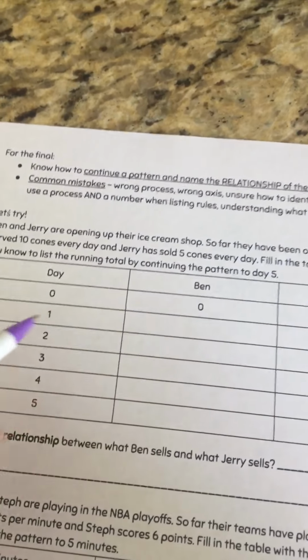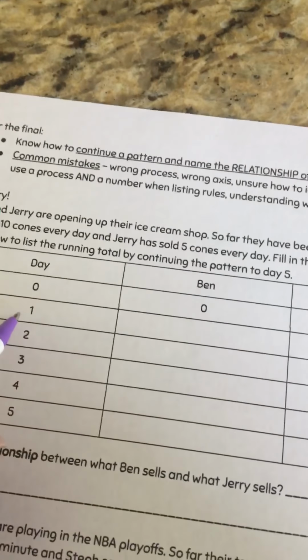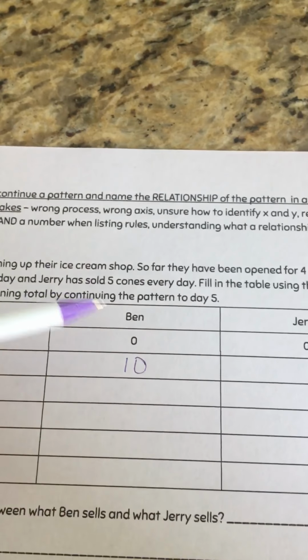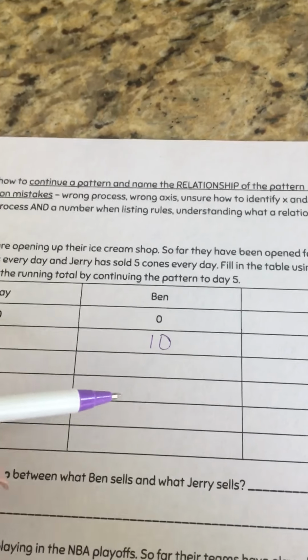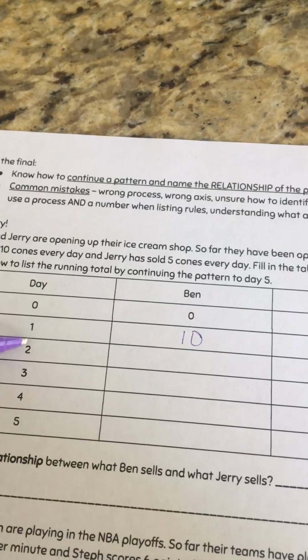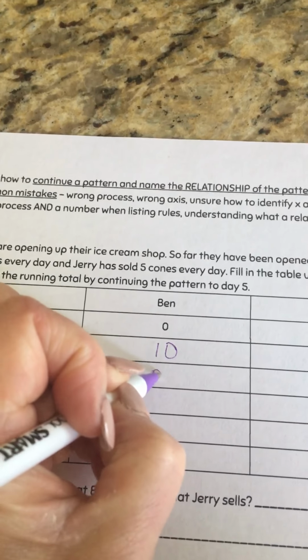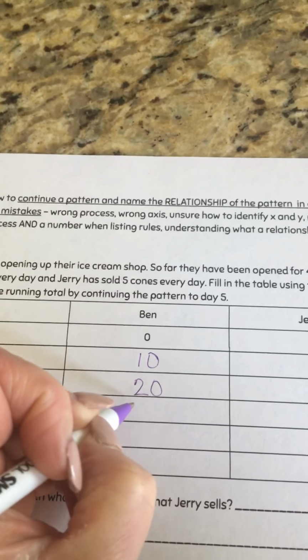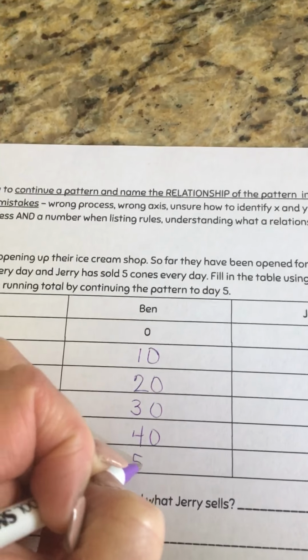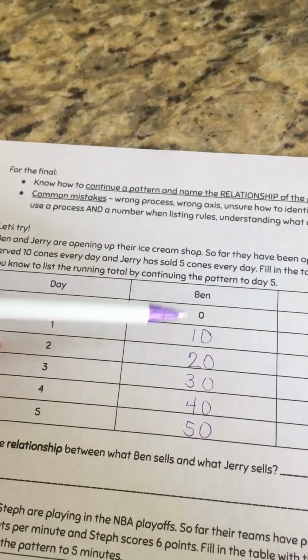So I'm going to say on day 1, Ben sold 10, and if we want to do a running total, we're going to keep adding 10 cones, okay? So if he sold 10 more cones on day 2, his running total would be 20, and then 30, and then 40, and then 50. So that would be his running total.